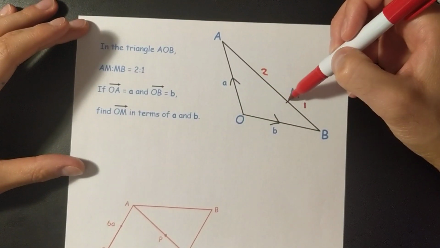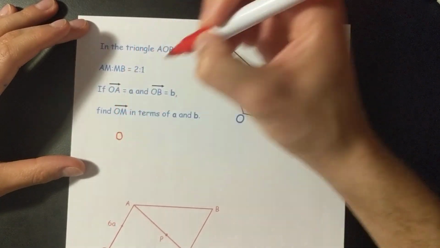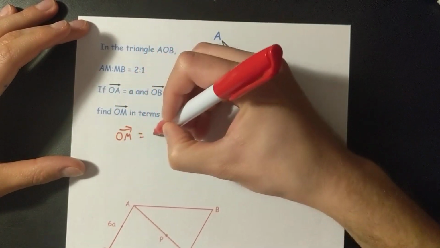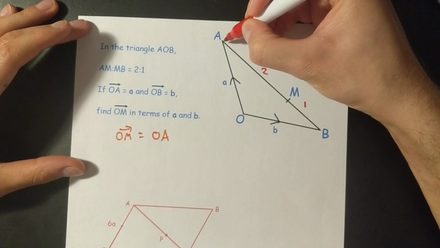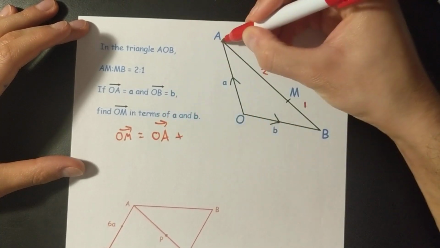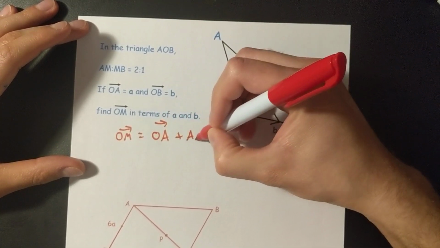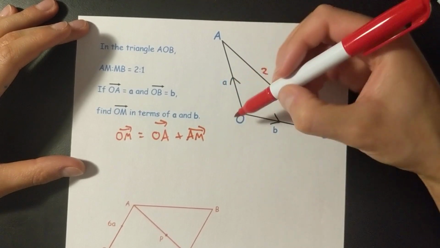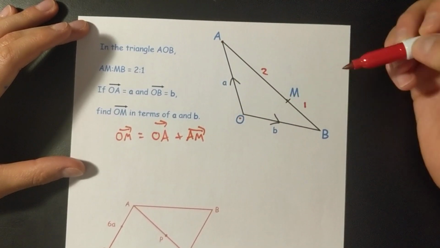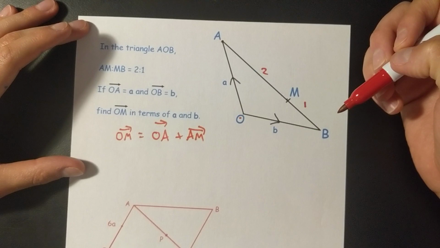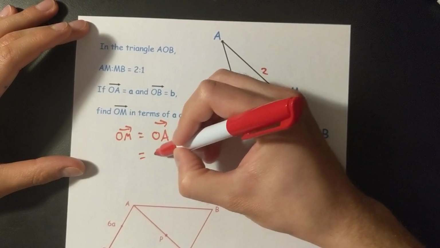So if I'm going from O to M, I'm going to do this as O to A, and then I'm going to add A to M. So I'm going from O to A and then A to M. That's how I go from O to M. Now, O to A is easy.